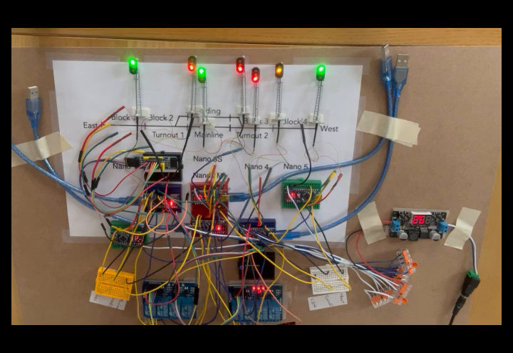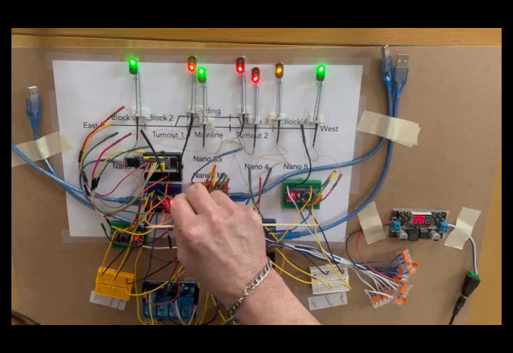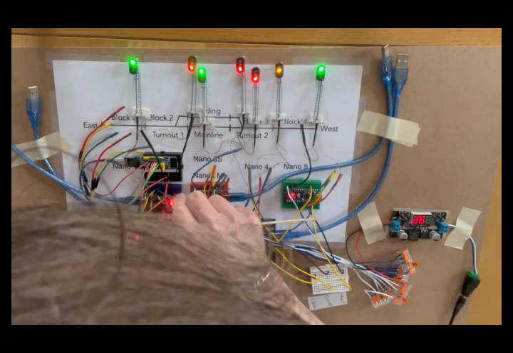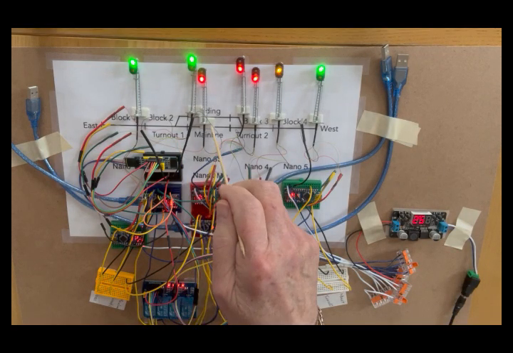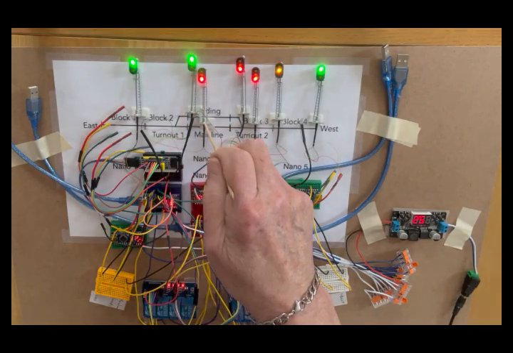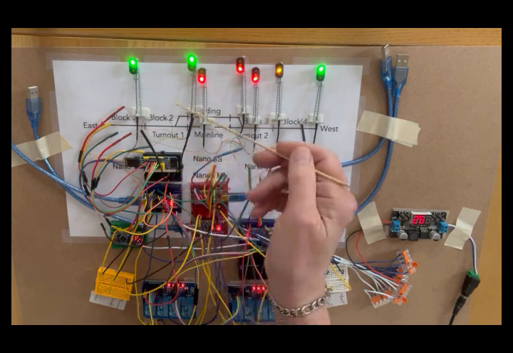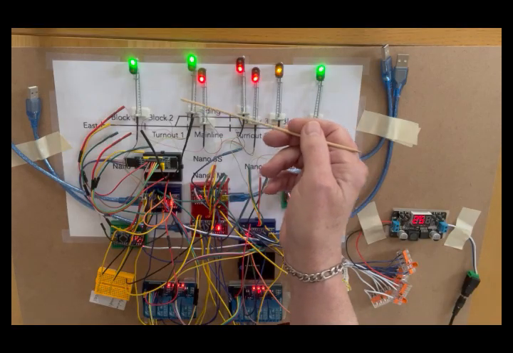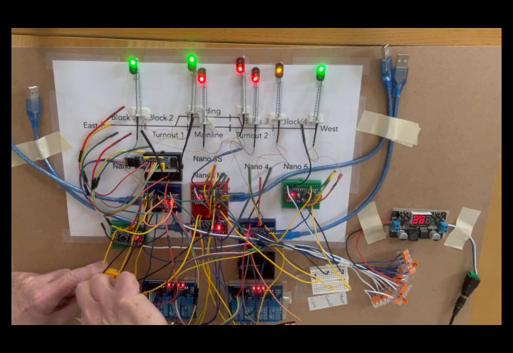Okay, we're now going to flip the turnout. Okay, so the LEDs have gone there. We're in the siding here, and we've flipped that so the main line exit going east is now red, and the siding is now green. We can go into block 2. So let's do that. We'll go into block 2.